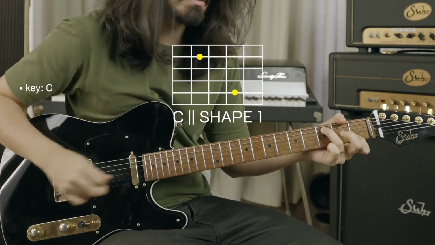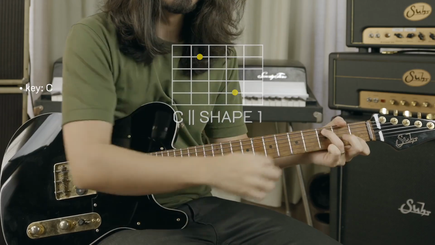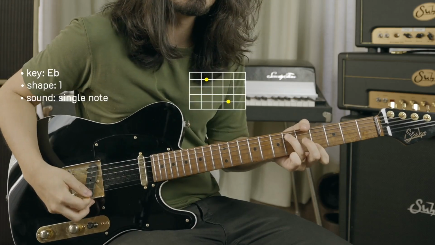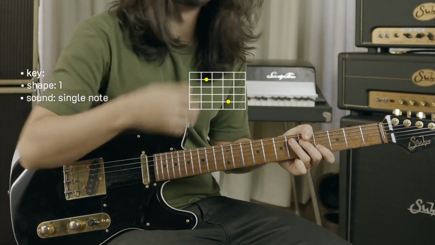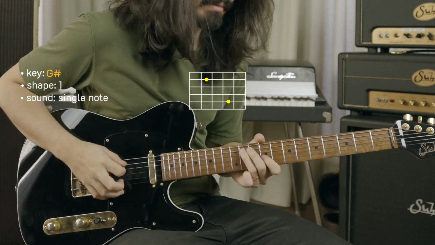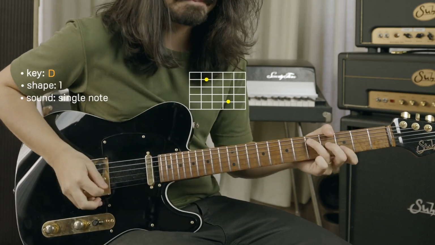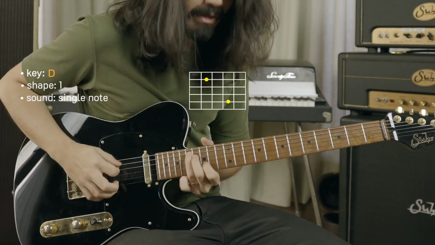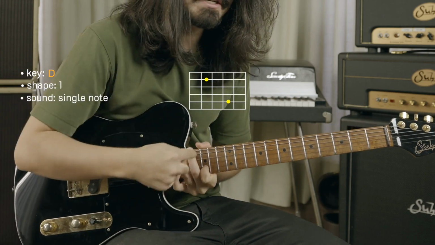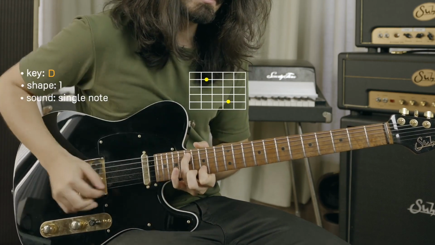So this is shape number 1, and again we're talking in key of C, but imagine if we just pick a different key, how about E flat? Position number 1 in the key of E flat would be here, or key of G sharp would be here, or D would be here or here. And again, because this brings that C chord shape.